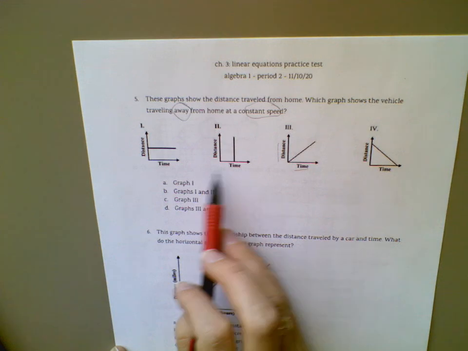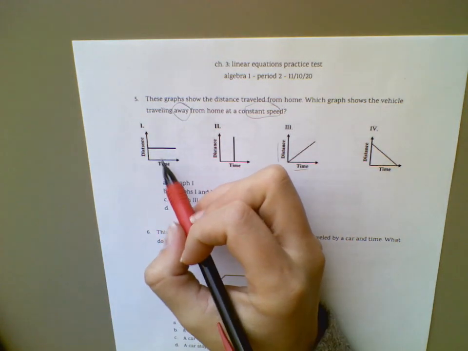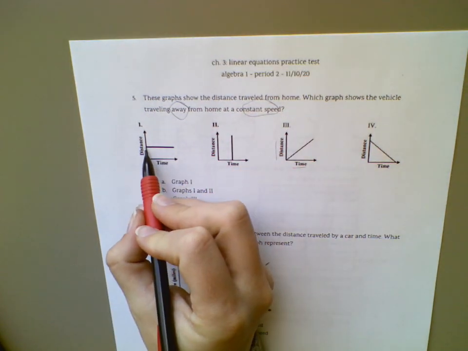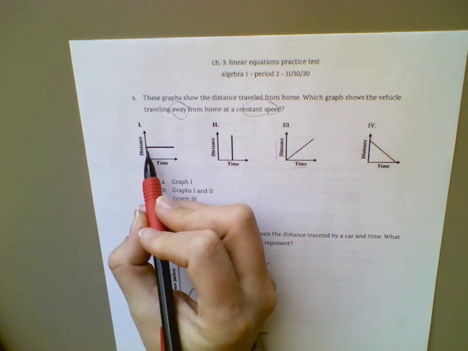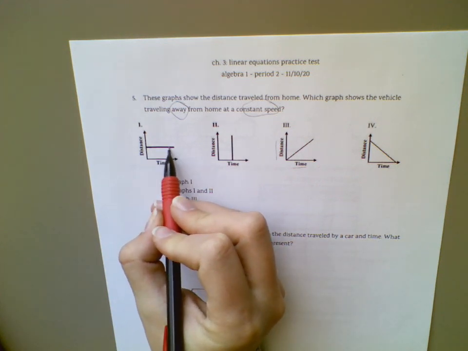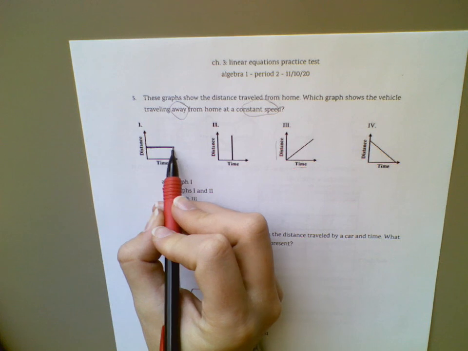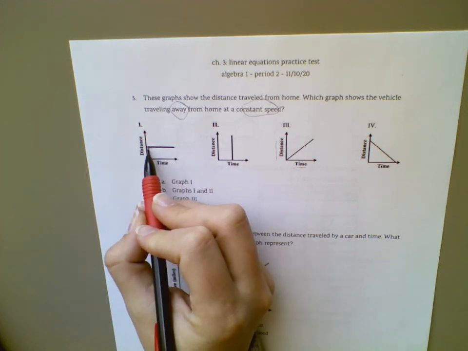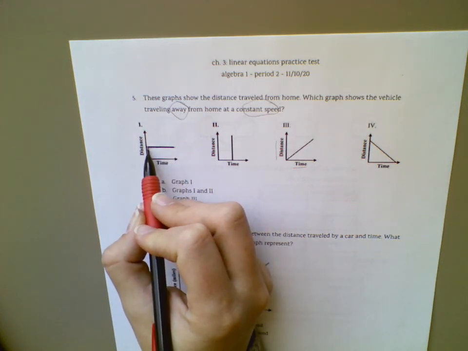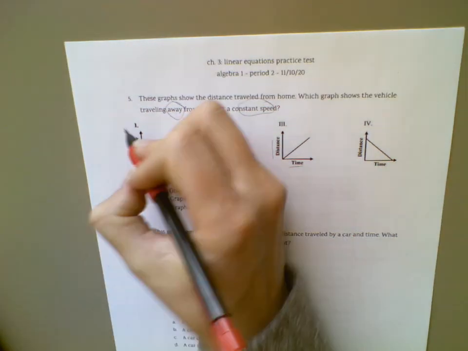Let's look at these first 2. So this one, we can see as time goes on, the distance is remaining the same. So time is going on, distance remains the same. So they're definitely not traveling at all. They're not moving at all. So that one definitely cannot be it.